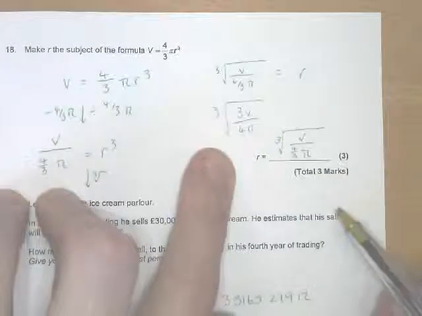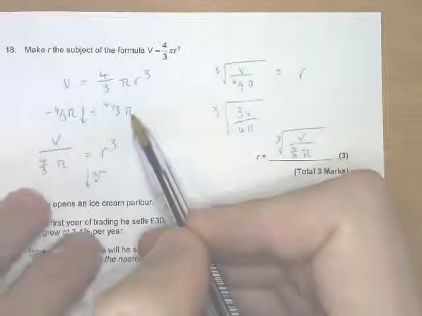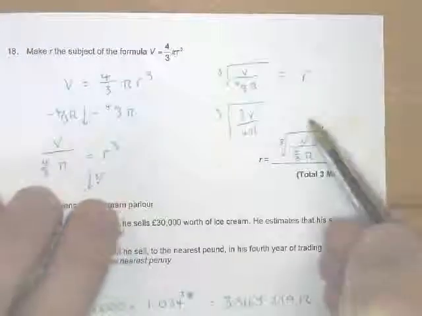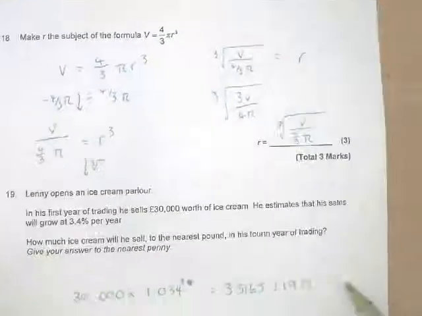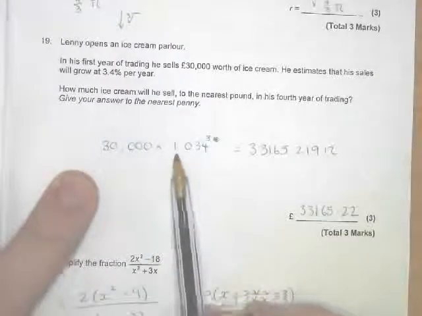Type that into your calculator, gives you this. We need to round that to 2 decimal places because it's money, so we're going to cut off after the 2nd decimal place. 33165.22.